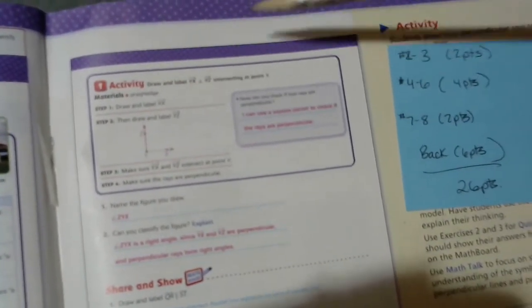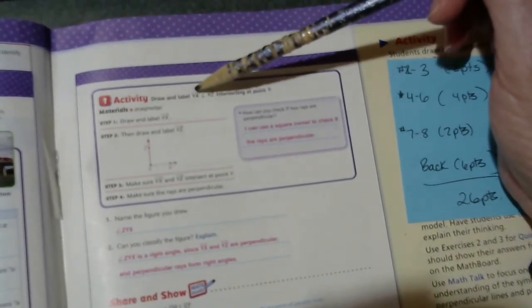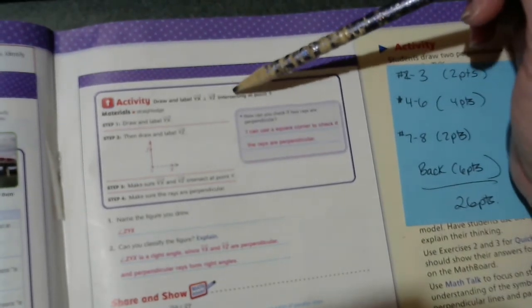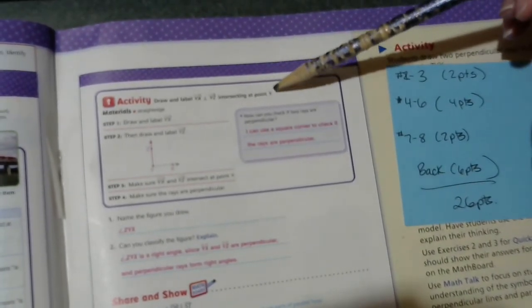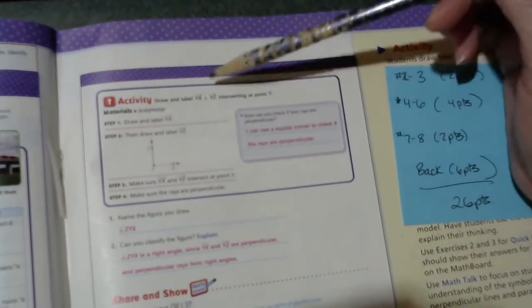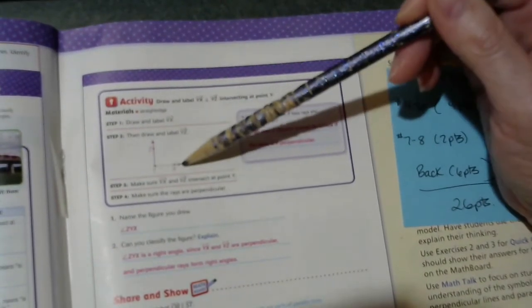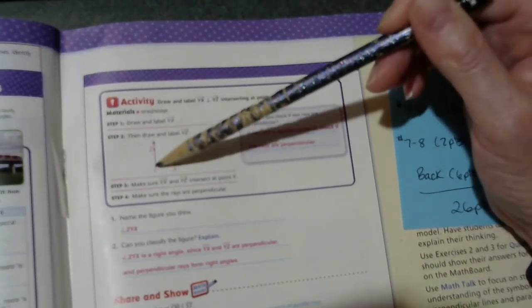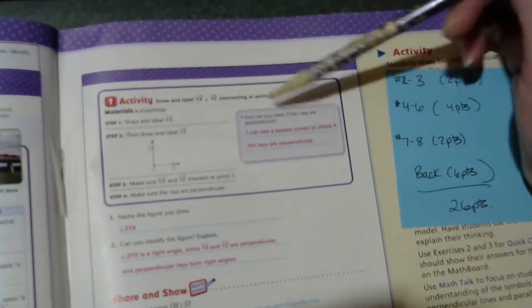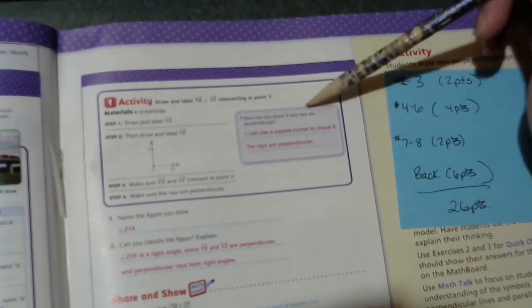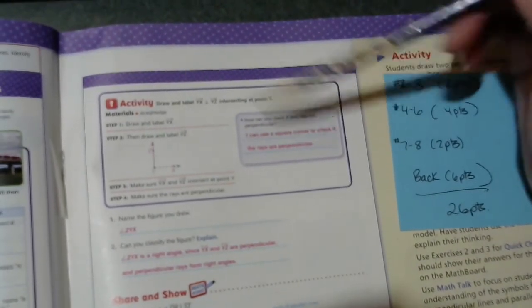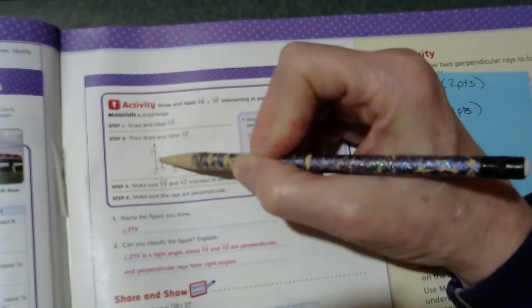Let's look at this activity. Draw and label XY perpendicular to YZ intersecting at point Y. So we drew YX and YZ, and they're intersecting at point Y. How can you check if two rays are perpendicular? I can use a square corner to check if the rays are perpendicular, meaning there should be a right angle right there.